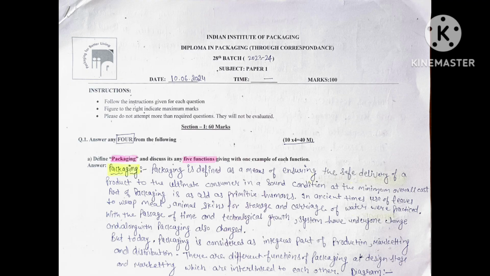सेक्शन 1 का क्वेश्चन नंबर 1 है: Define packaging and discuss any 5 functions, giving one example of each function. What is packaging? Packaging is defined as a means of ensuring the safe delivery of a product to the ultimate consumer in a sound condition at the minimum overall cost.